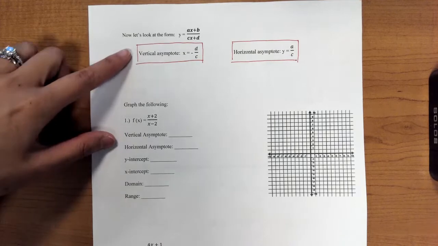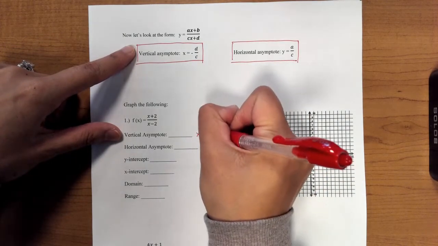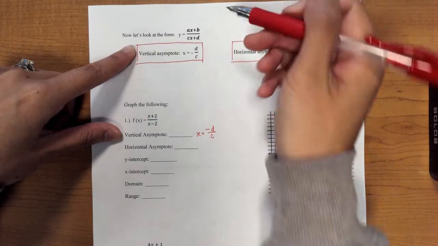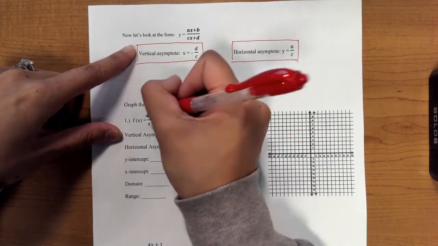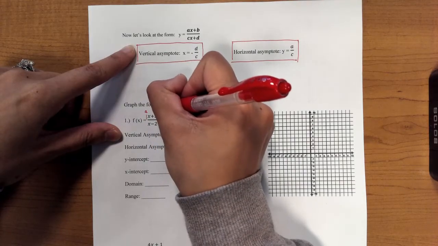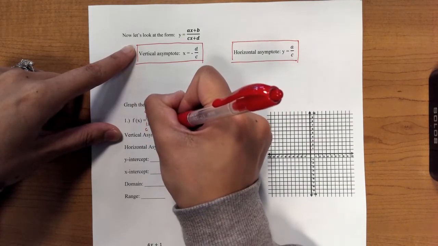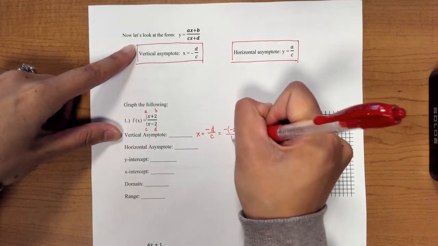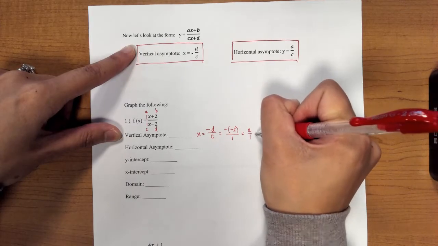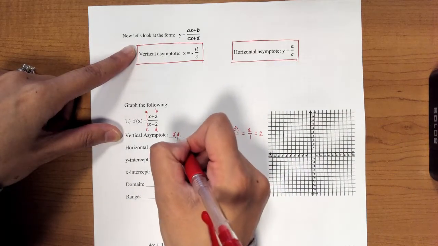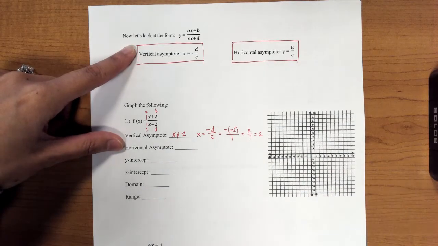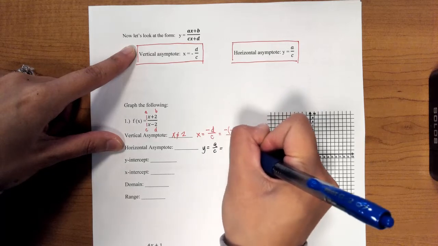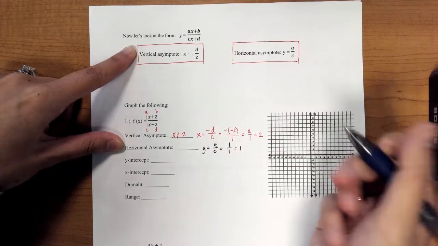So your vertical asymptote, let's use that formula. X equals -d over c, and notice A, B, C, D. You go in order from left to right, top to bottom. So A is 1, B is 2, C is 1, and D is -2. That's -2 over 1, which is 2 over 1. So X cannot equal 2. Horizontal asymptote is our other formula. Y equals A over C. They're both 1 right now, so that's nice and easy.